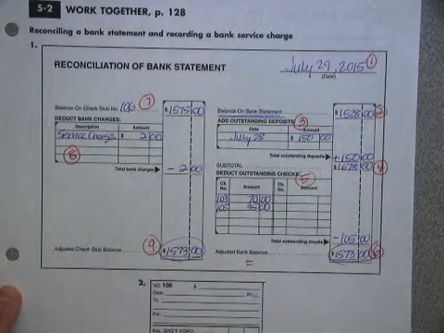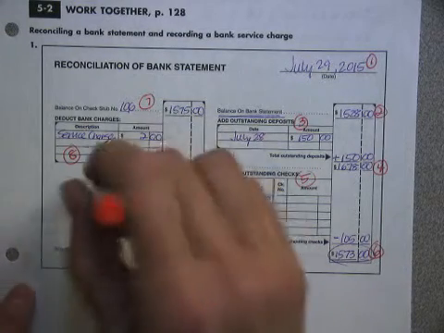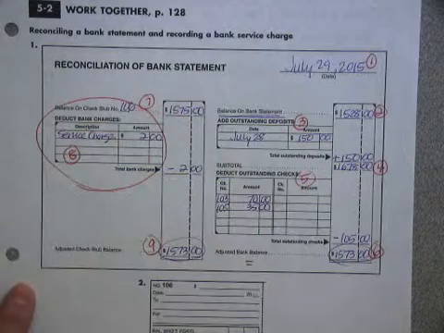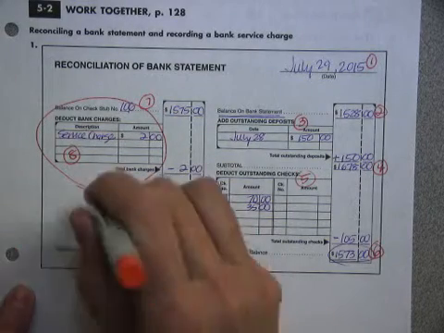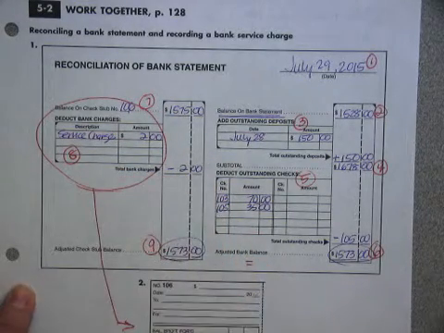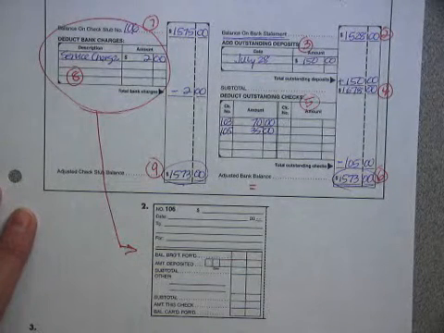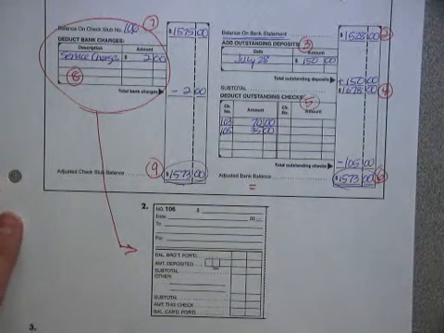All right. Anything that we record here, we have to take that information and update the check stub. So that's what we're going to do next.